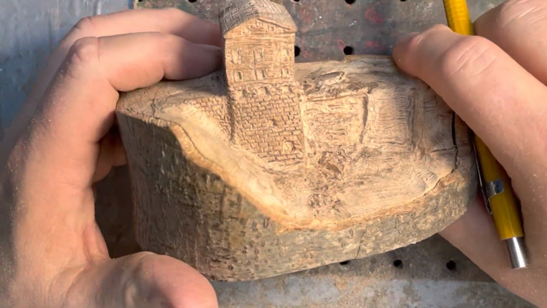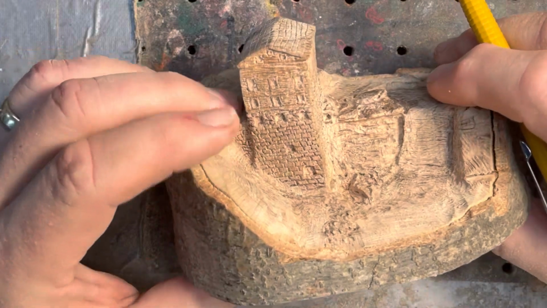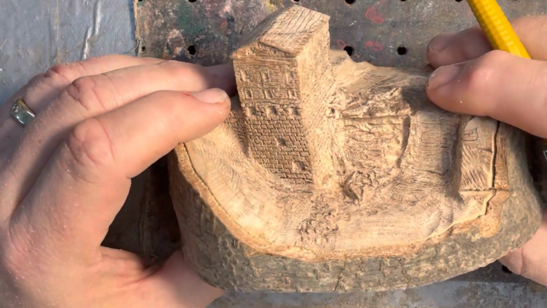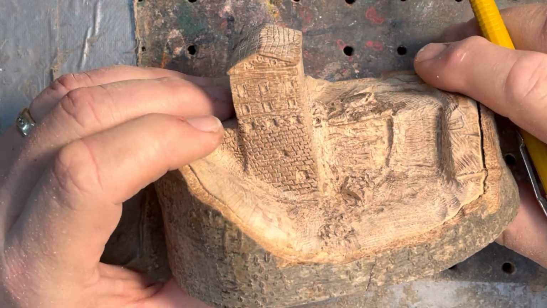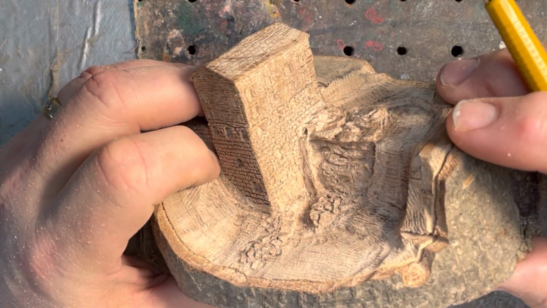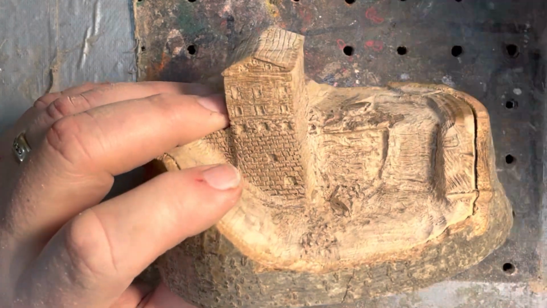And then we'll get into the staining, the painting. So by the time we are at the end of this video, we'll at least have the stain on here, at the very least. All right.